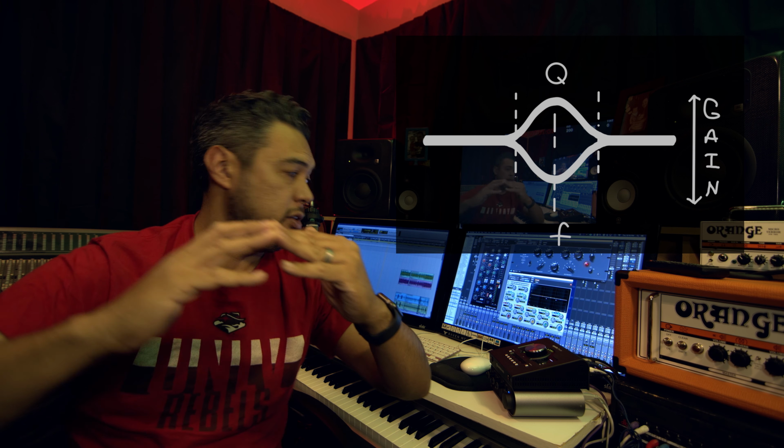And then our last option is Q. Q is essentially the shape of how much in the band is going to be affected. So we can really tighten it, or we can really widen it to a bell curve. And you'll see that here.